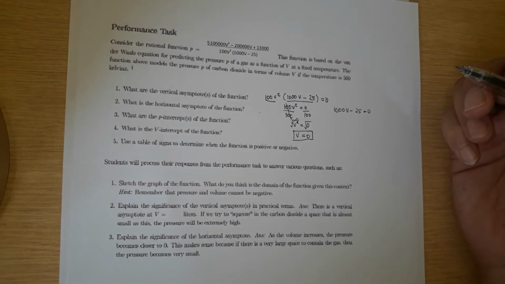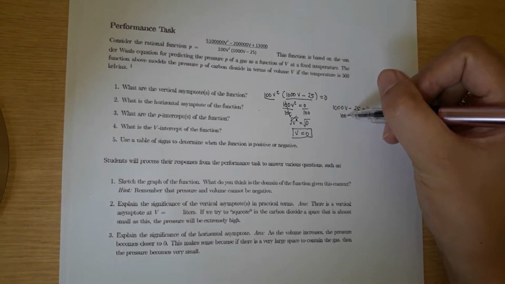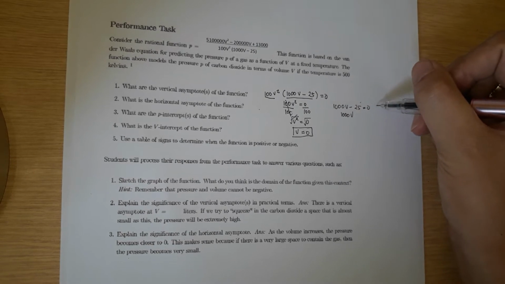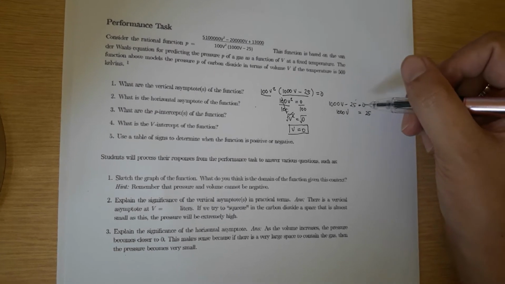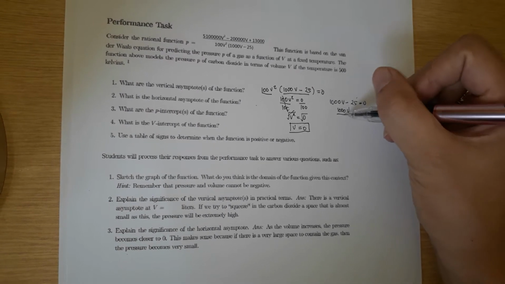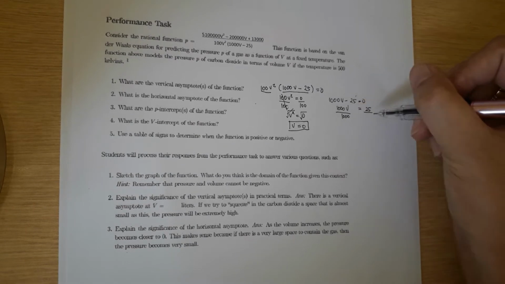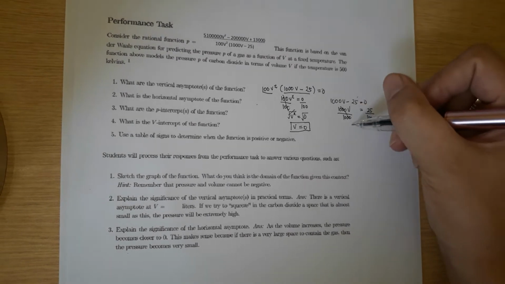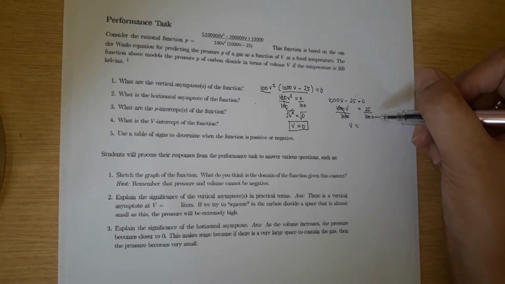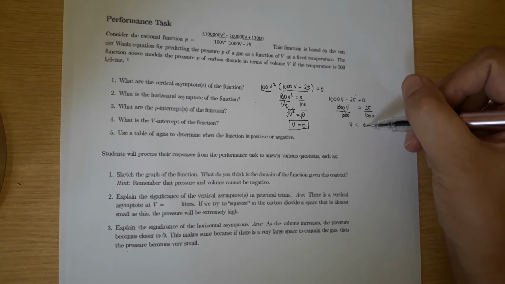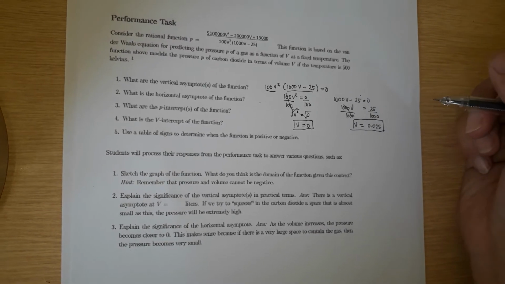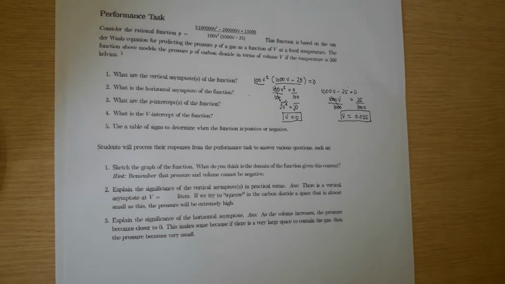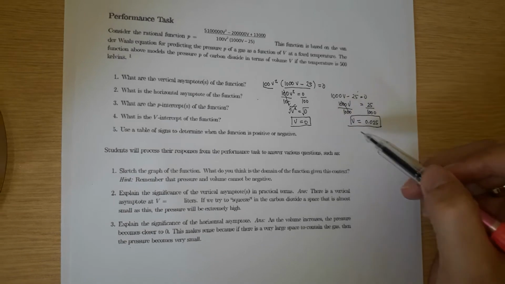The second vertical asymptote is this one. For 1000 v minus 25, we need to move the term without v to the other side. So move the 25, and it becomes positive because it was negative. Next, divide both sides by 1000. So they cancel. V is equal to 25 over 1000, or that's 0.025. So that's the answer. These are the vertical asymptotes.